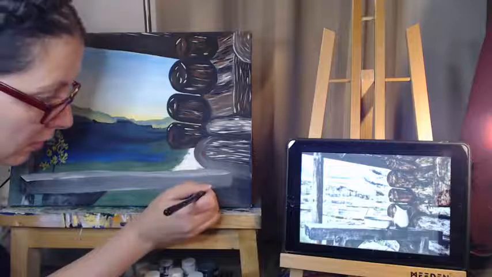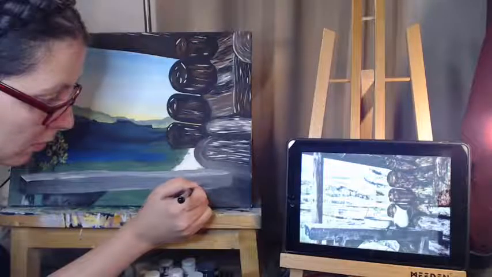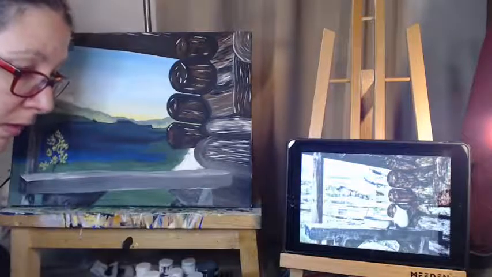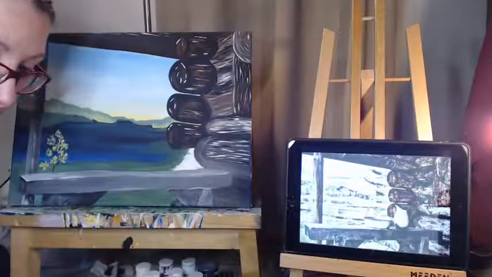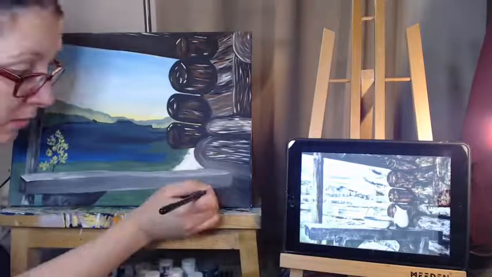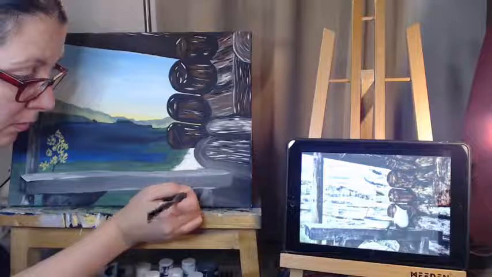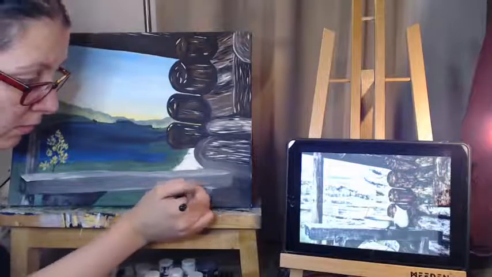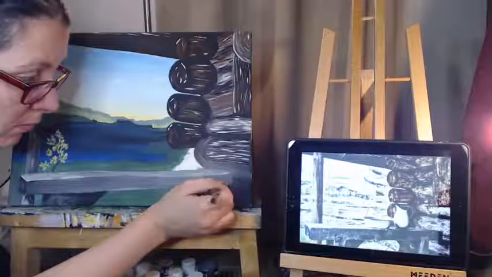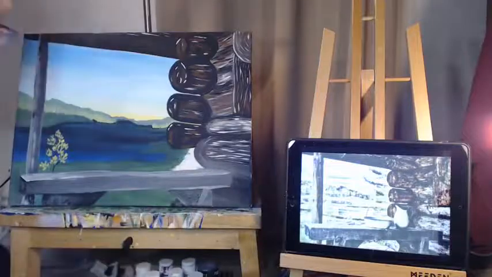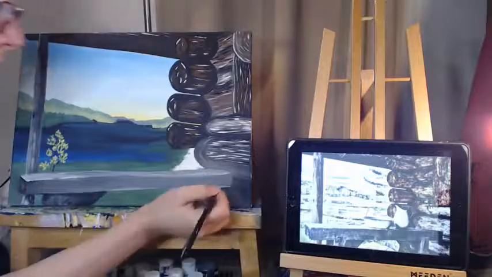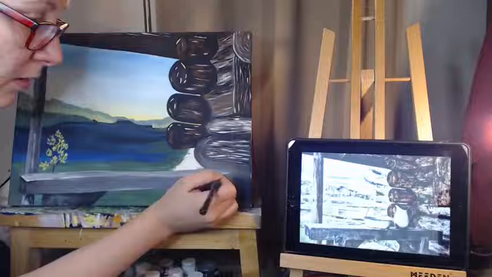And then I'm just going to put a bit of a line. Actually, there really isn't a line like that. A little bit too light. It's actually quite dark, actually.